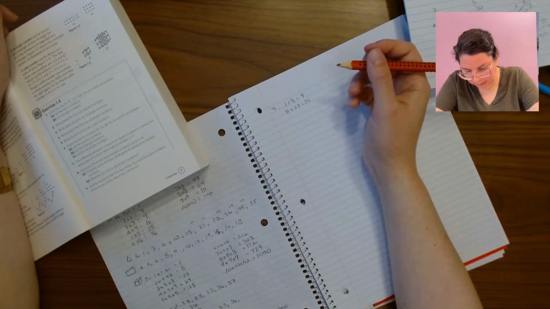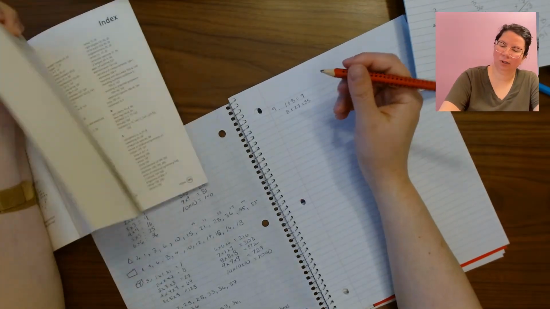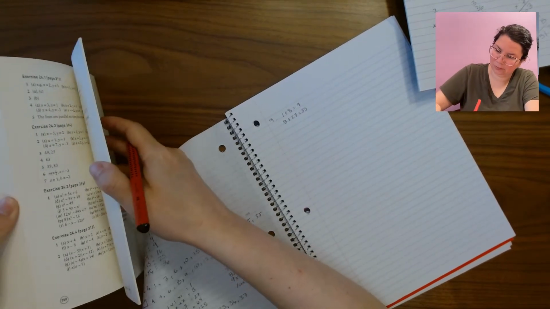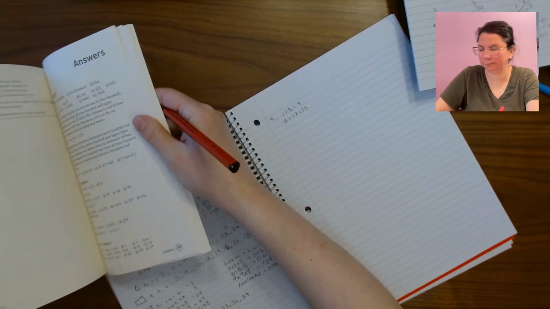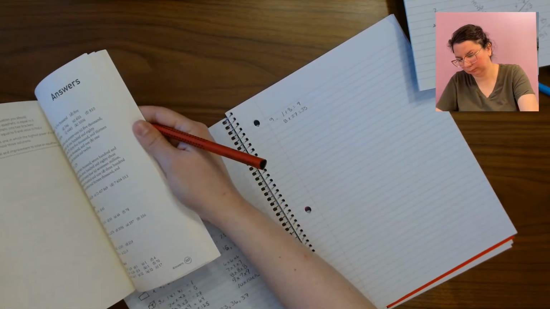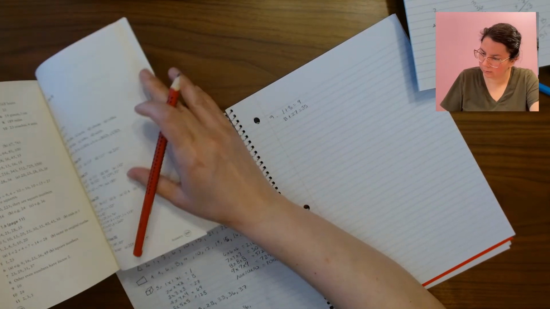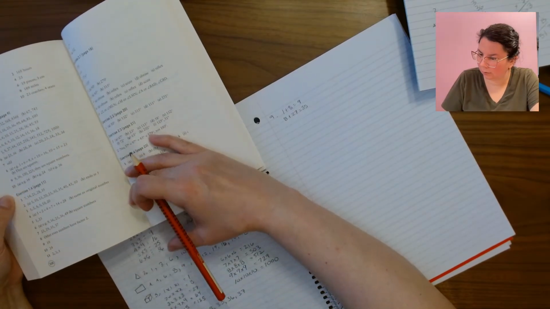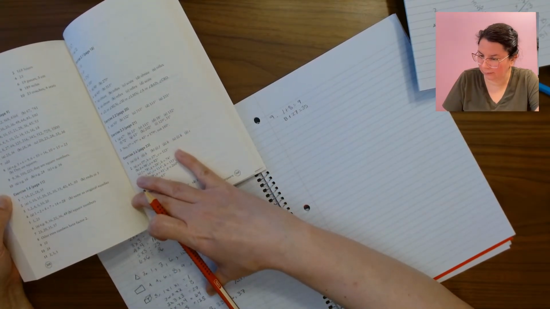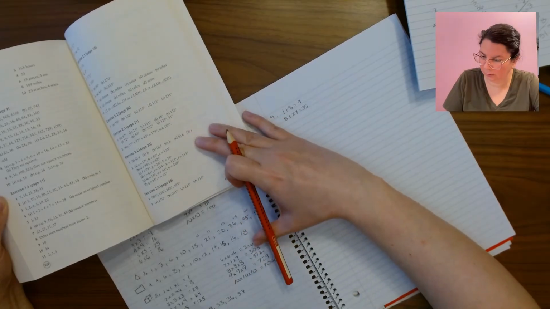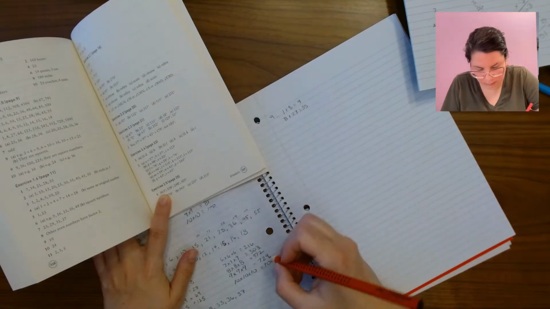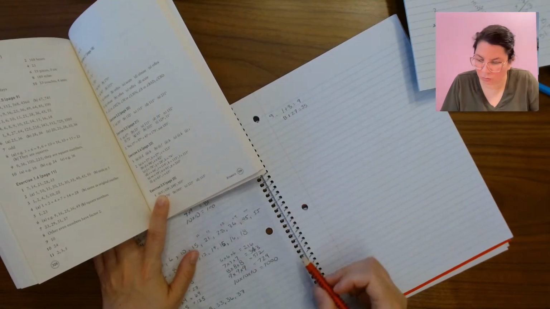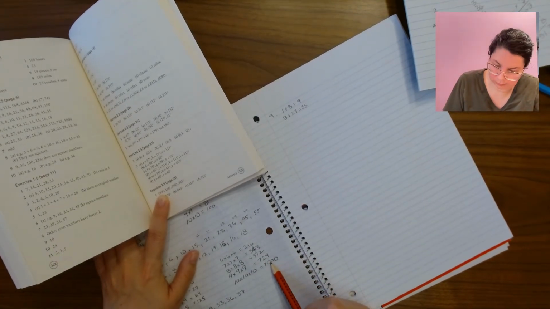And then, I should probably double check that these are actually right for the cubes. 27, 64, 125, yes. 216, 343, 512, 729, and 1000.